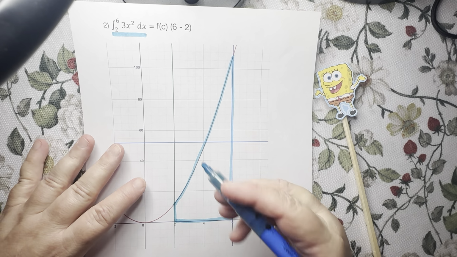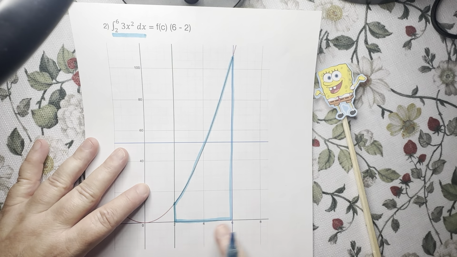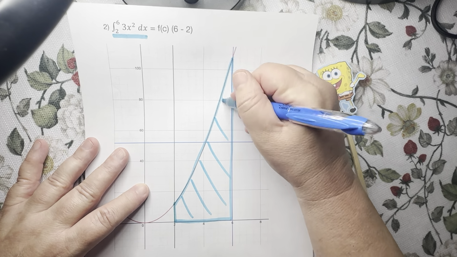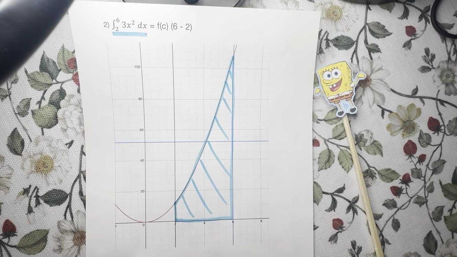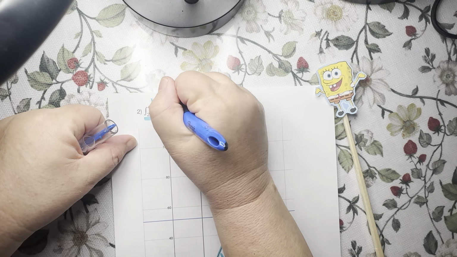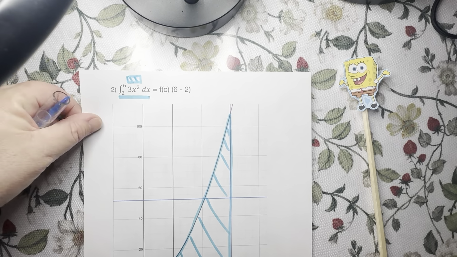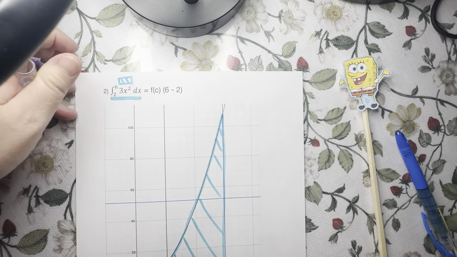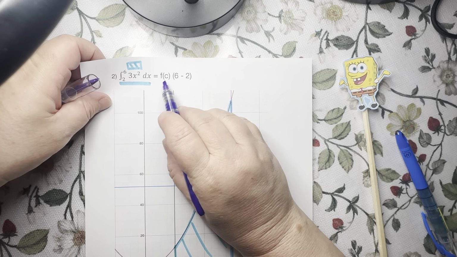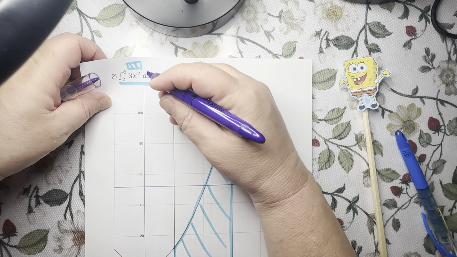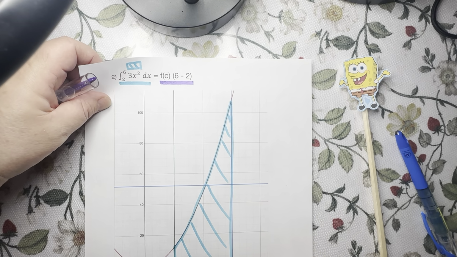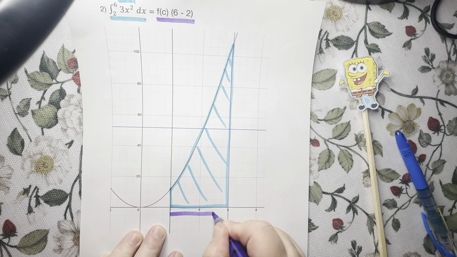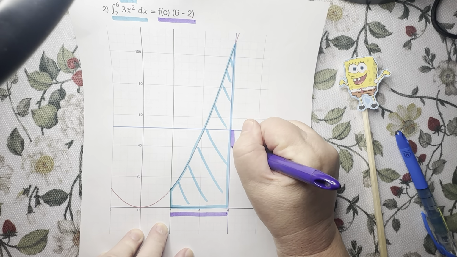Okay, so the integral from 2 to 6 is the area under this curve. So that's this. Okay? So that's what this part is. This is this part right here. Now, what is this? This is f of c times 6 minus 2, that I'm going to do in dark purple. That is this width times this height.